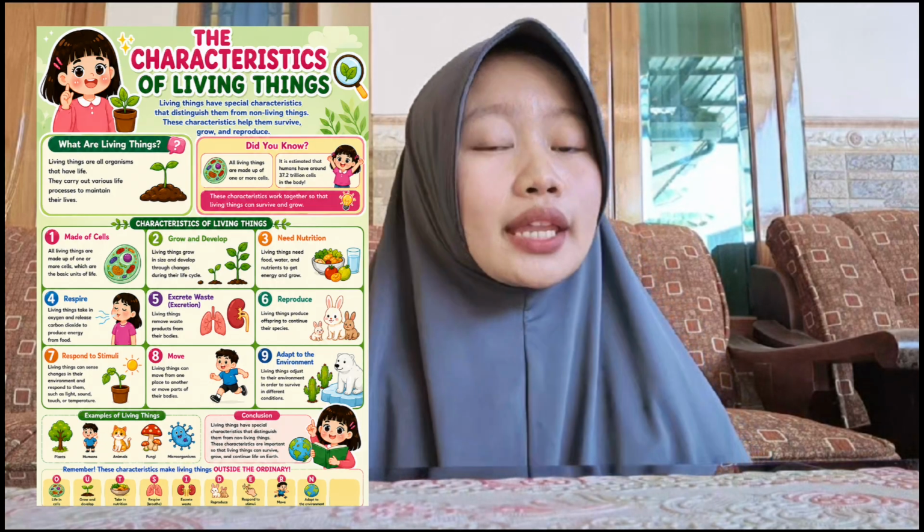On my poster, I also include two interesting facts. First, all living things are made up of one or more cells. Second, the human body contains approximately 37.2 trillion cells, which work together to form tissues, organs, and organ systems. Examples of living things include plants, animals, humans, fungi, and microorganisms. Even though they are different in appearance and habitat, they all share the same characteristics of life.